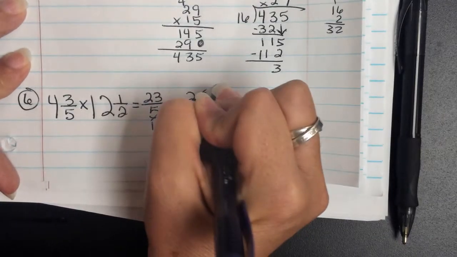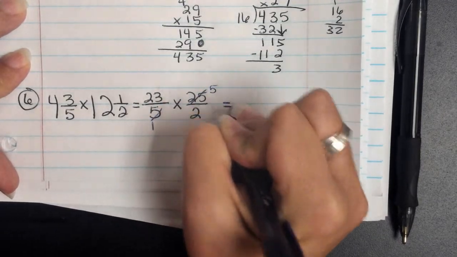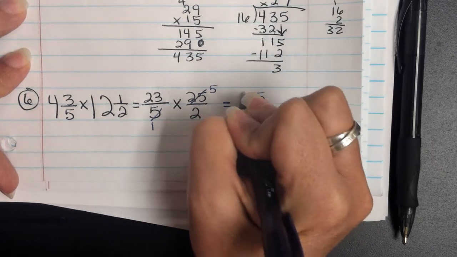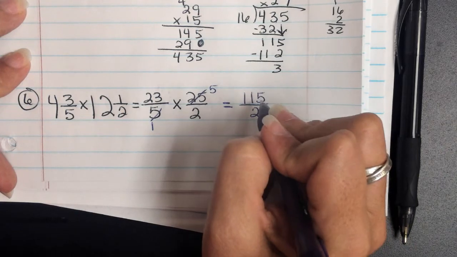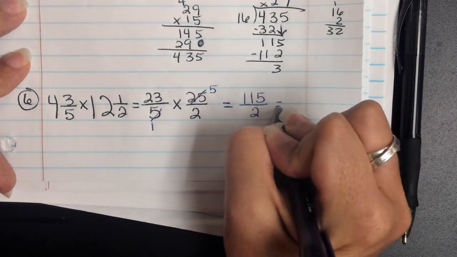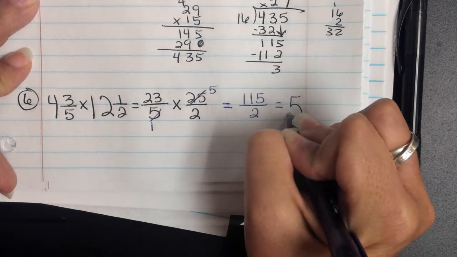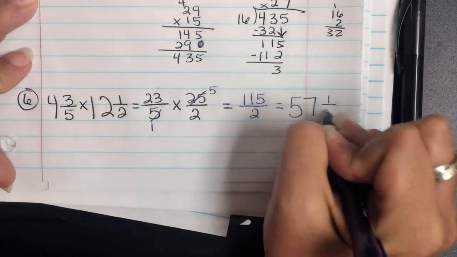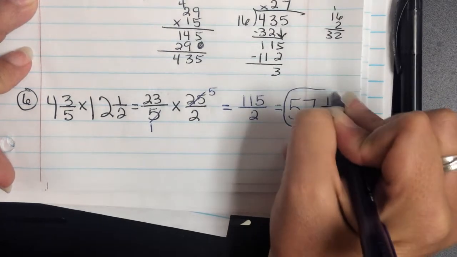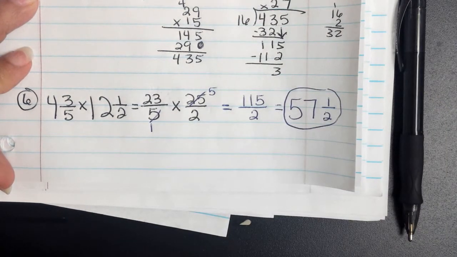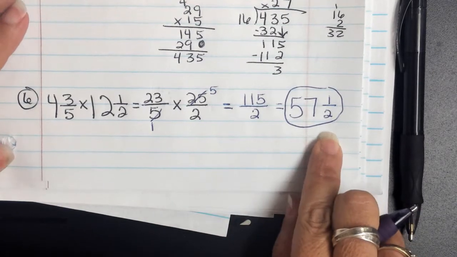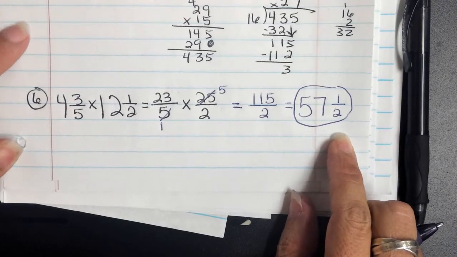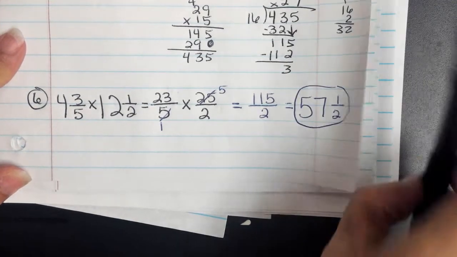I got 1, I got 5, I got 2, okay, simplifying it out. Half. Interesting. Anybody? Have you gotten that already, maybe? Yeah, good.